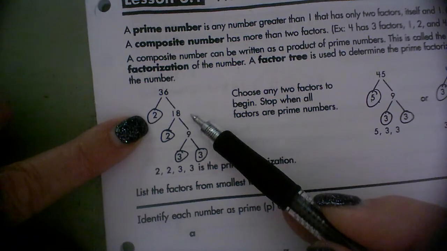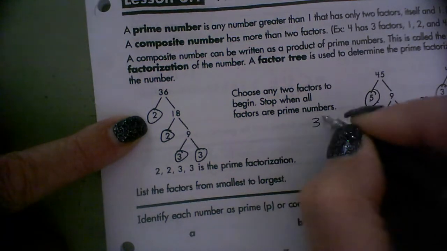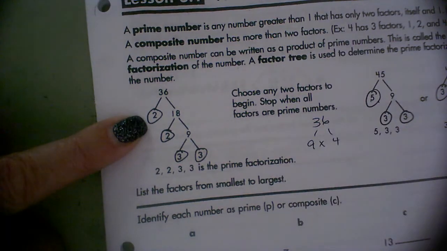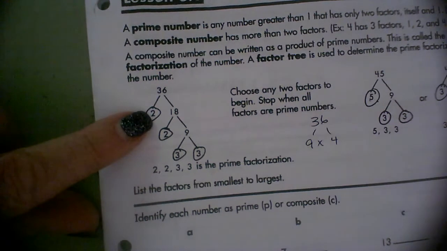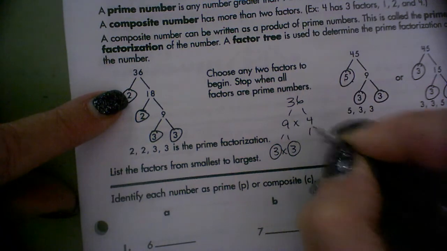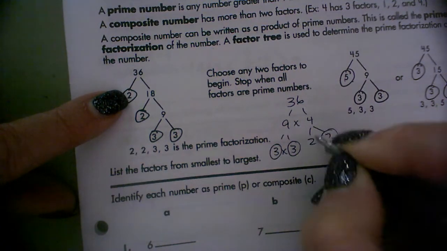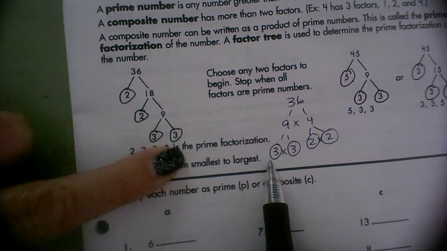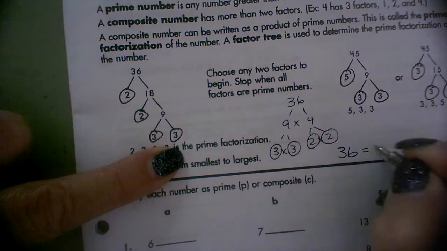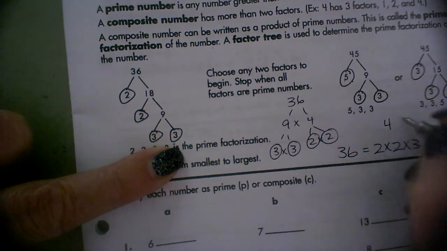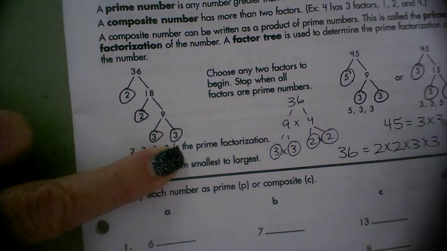36, they chose 2 times 8. Well, right here, I can do another one because I can go 9 times 4, right? Neither of those numbers are prime, so I can go again. 3 times 3, oh, both are prime. 2 times 2, both are prime. So when I see that I end up with 2, 2, 3, and 3. So I would say 36 is equal to 2 times 2 times 3 times 3. 45 is equal to 3 times 3 times 5. And those are our prime numbers.